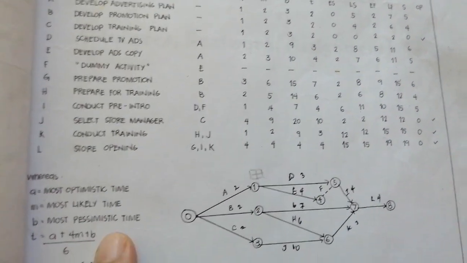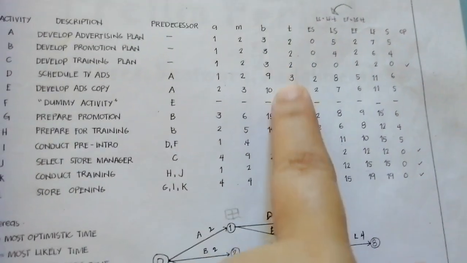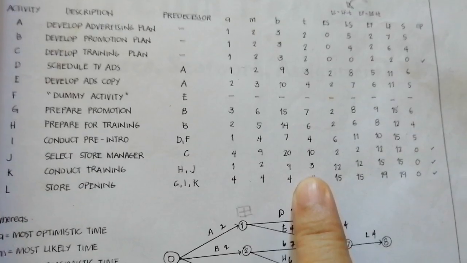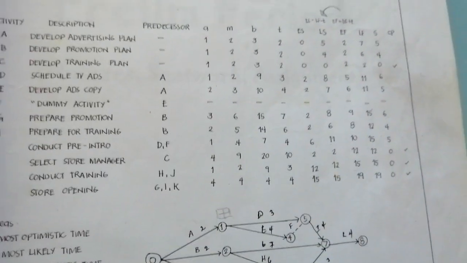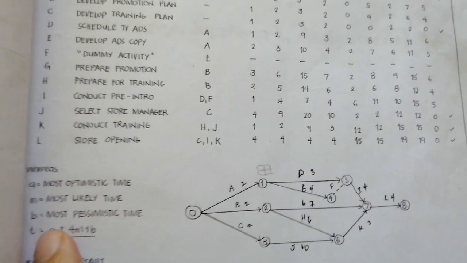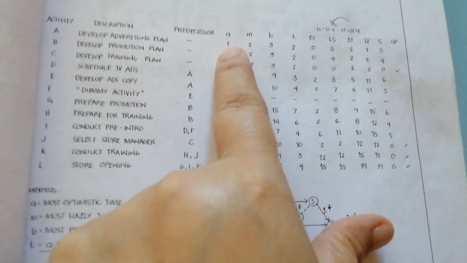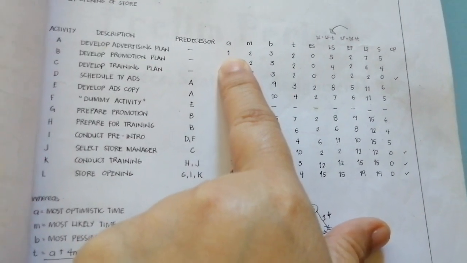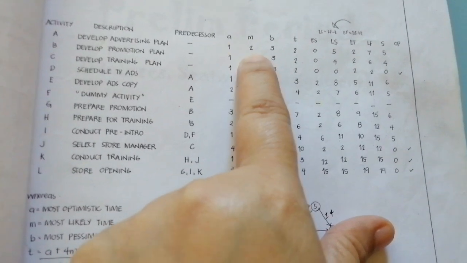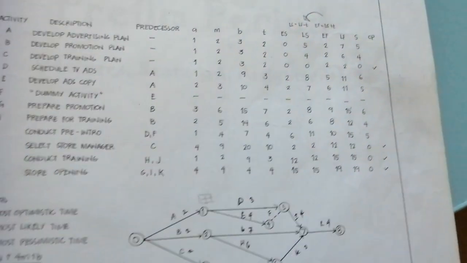And the most pessimistic time will be the longest, pag tag-ulan. Alam nyo, pag tag-ulan, mahirap matuyo ang semento. So, these are the longest time, the most pessimistic. So, if you try to look at this, yan yung pinakamaagang time, in weeks, to be able to develop an advertising plan. Most likely is 2, and the pinakamatagal is 3 weeks.